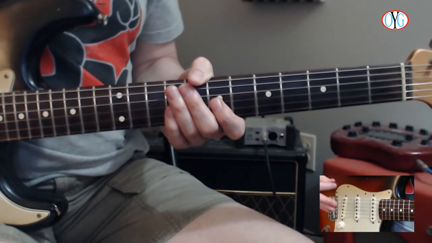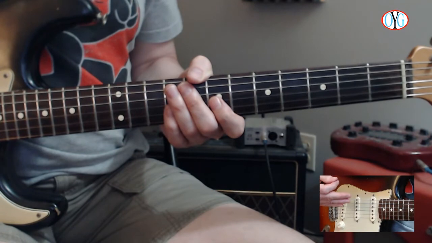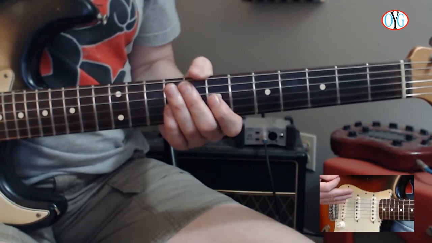Wait a minute. I heard you say something. Somebody out there said something about, wait a minute, talk to me more about that thing behind the position you're playing. How does that work? Well, let me show you. All right, I mentioned a moment ago in passing that you could play positions behind where you're playing.